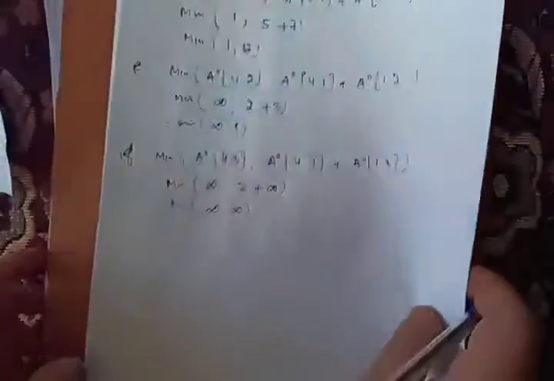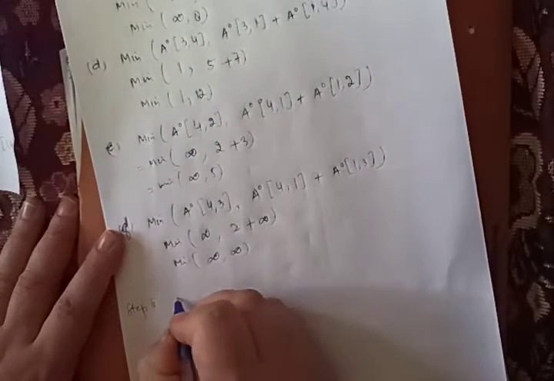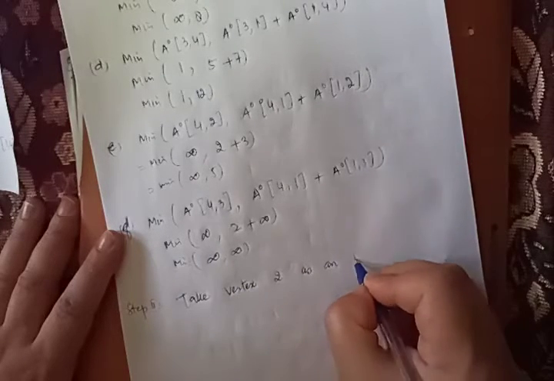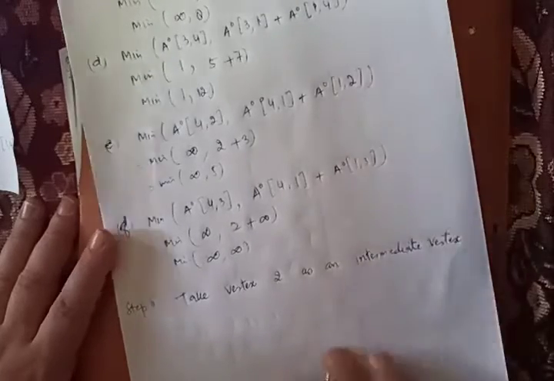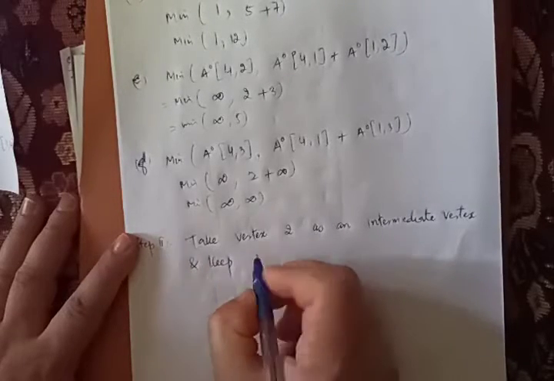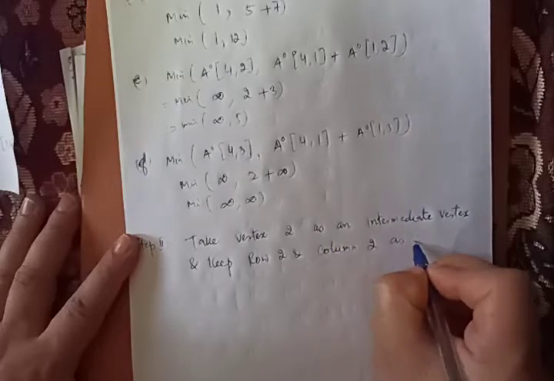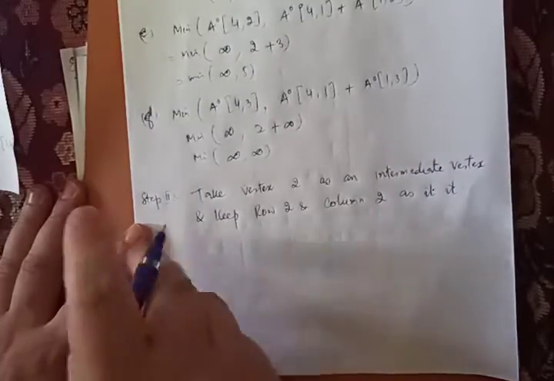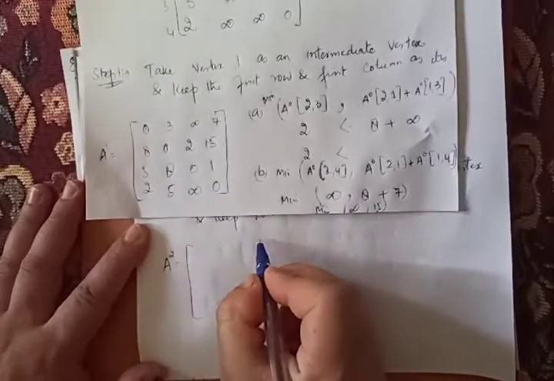Now the second step is step number 2. Take vertex number 2 as an intermediate vertex and keep row second and column second as it is. In the rest you can make changes. But here we have to use the latest matrix now. Okay, we will write it.